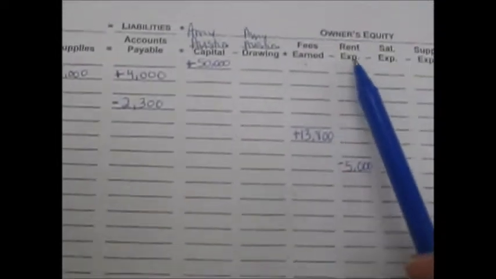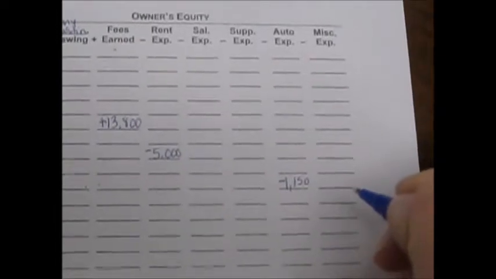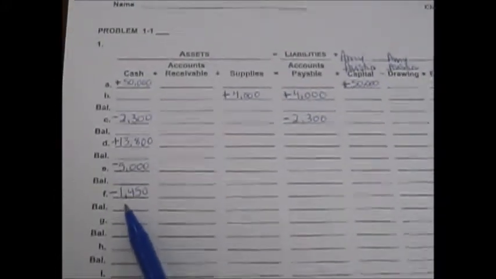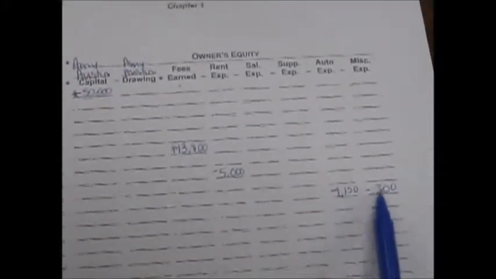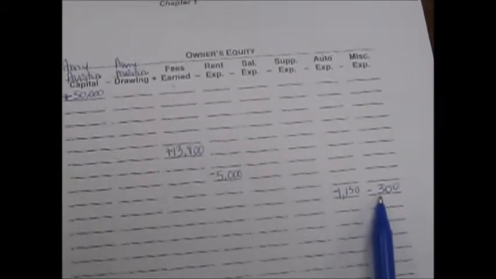Go across our headings here. We see that we have an auto expense. Our book tells us our auto expense was $1,150. And we had miscellaneous expense of $300. So even though we added them together to get our cash amount, you need to separate them out into the correct expense accounts. Okay.